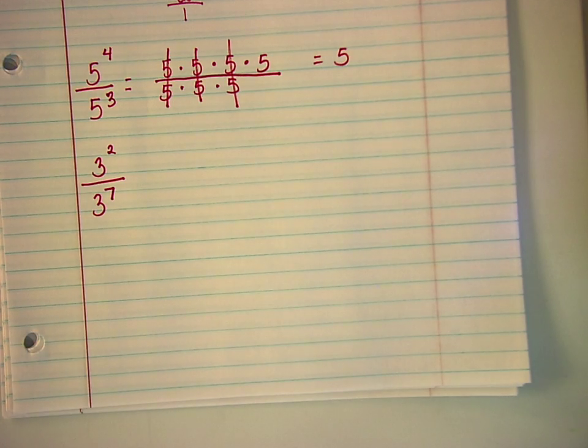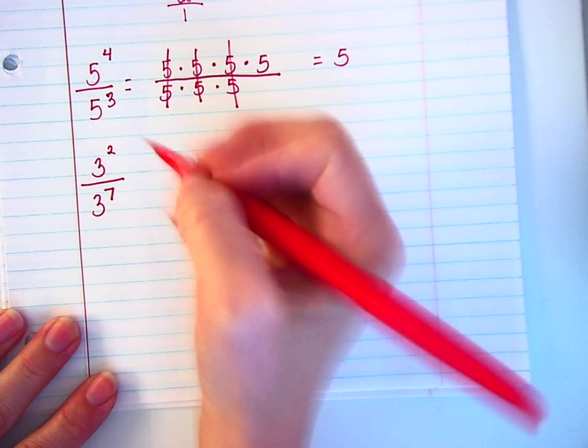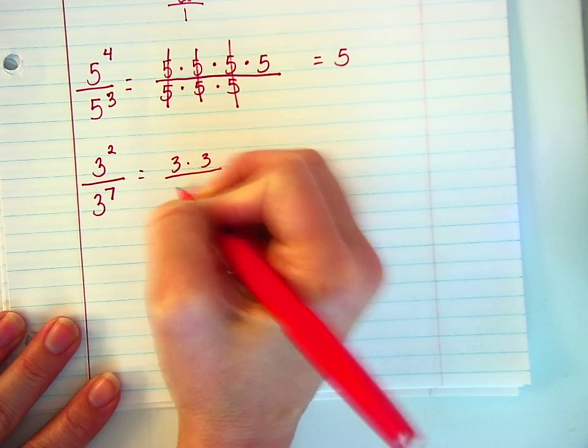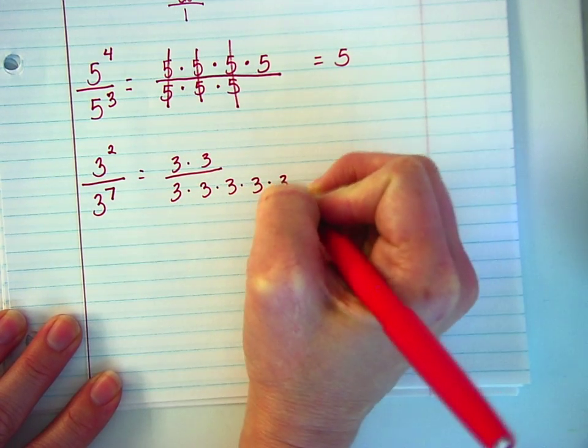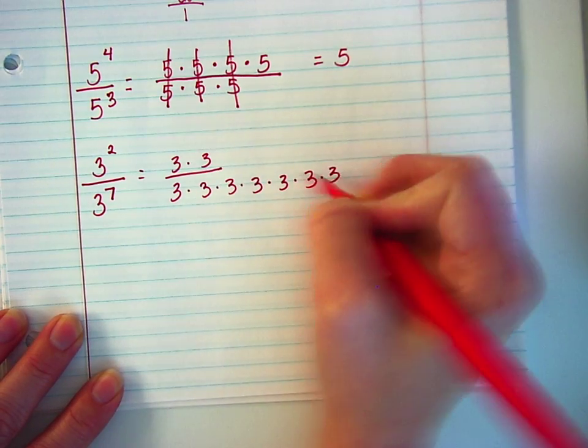You're good. Wait, you wouldn't simplify this? Let me talk about that. So if I expand this, I have 3 times 3 on top, then I have 3 times 3 times 3 times 3 times 3 times 3. 1, 2, 3, 4, 5, 6 times 3.